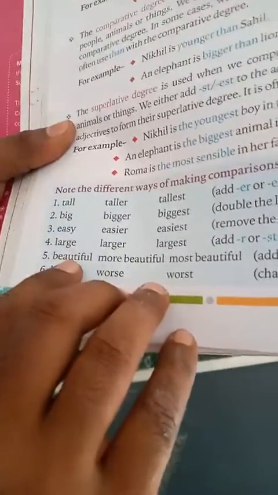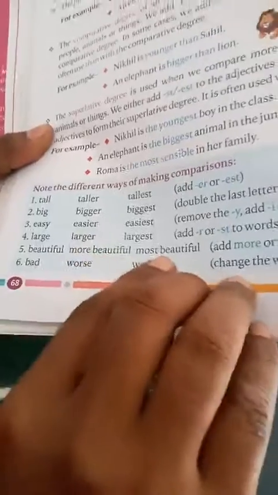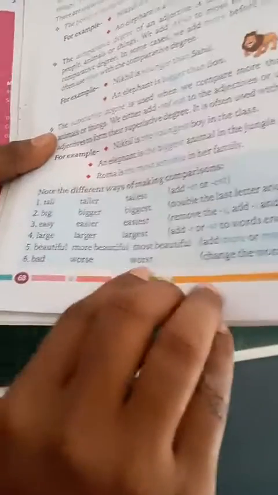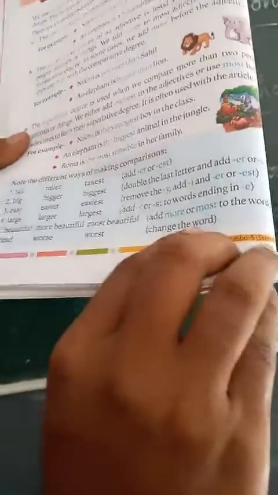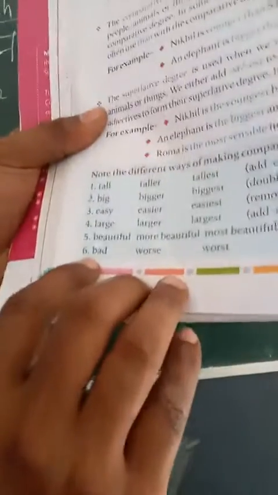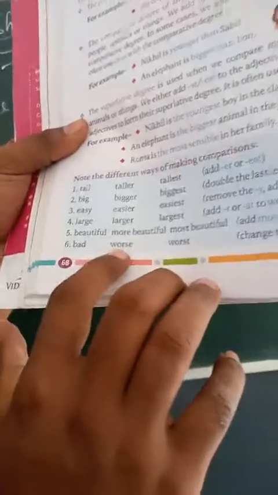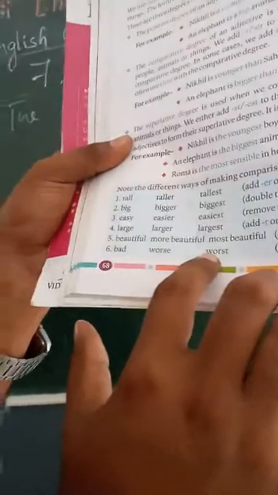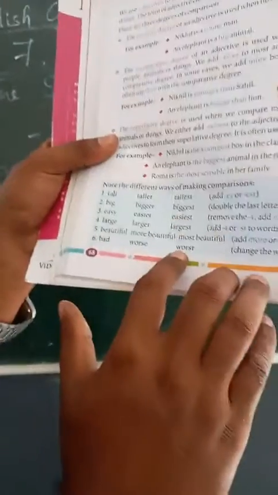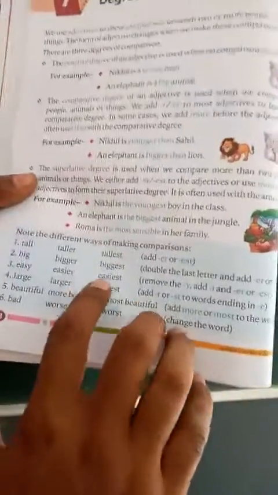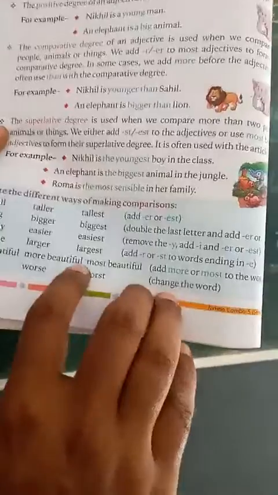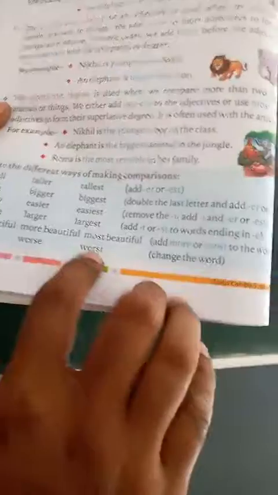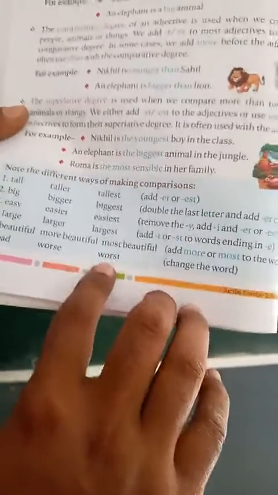Beautiful, more beautiful, most beautiful. Bad, worse, worst: here we have to change the word. For example, good, in the comparative degree better, and then best. For these words we have to use the tallest, the biggest, the easiest, the largest, the most beautiful, the worst, the best.